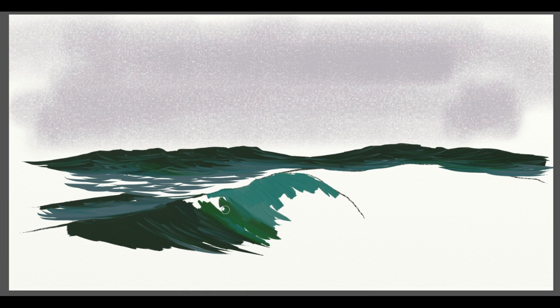Oops, kind of burned that out a little bit. Pushed a little too hard there with my stylus. That's okay though, I can blend it back in. Again, that's where you gotta be careful.